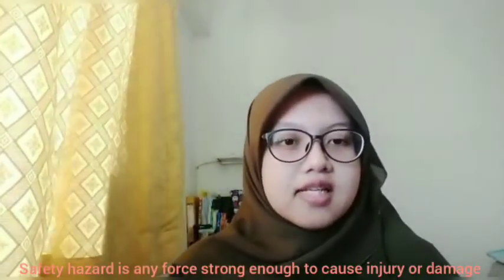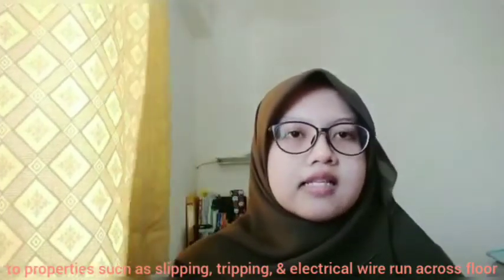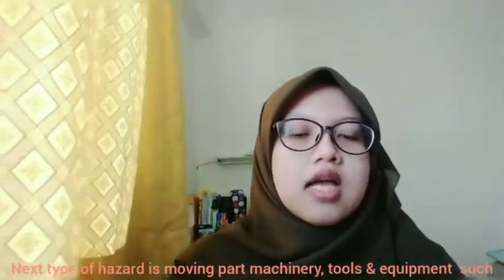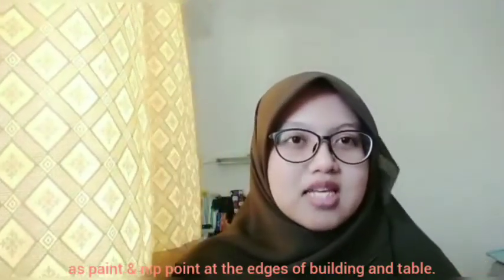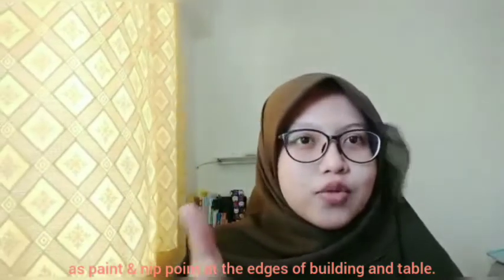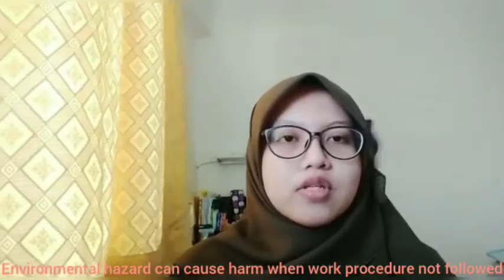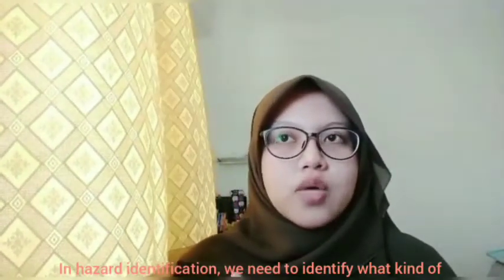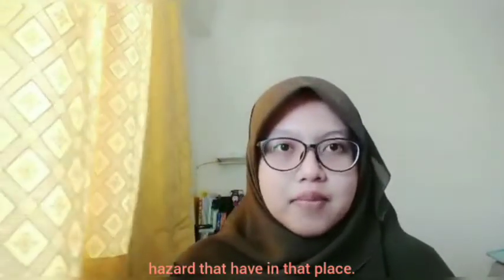A safety hazard is any force strong enough to cause injury or damage to property, such as slipping and tripping hazards, such as wires run across the floor. Next is moving parts of machinery, tools and equipment, such as pinch and nip points at the edges of the building or maybe at the table. An environmental hazard can cause harm when controls and work procedures are not followed. So for hazard identification, we need to identify what the hazards are in that place.